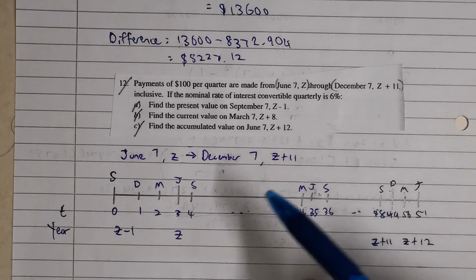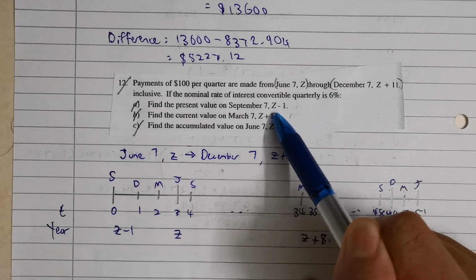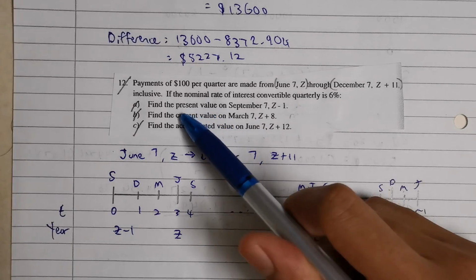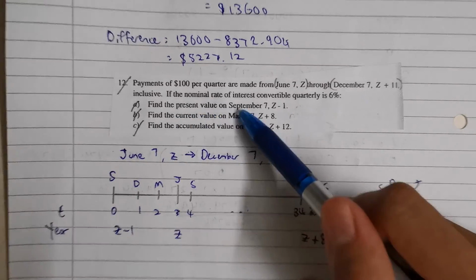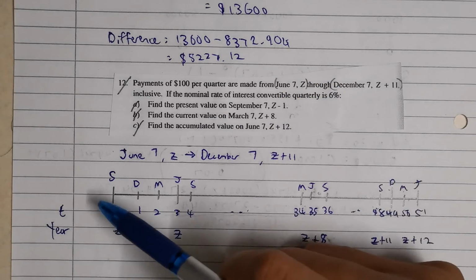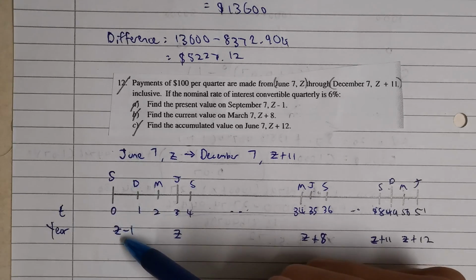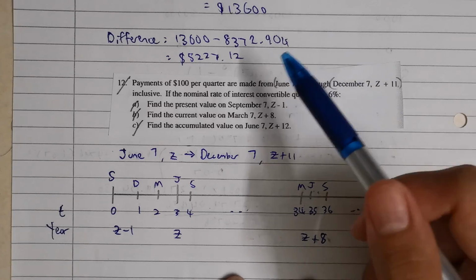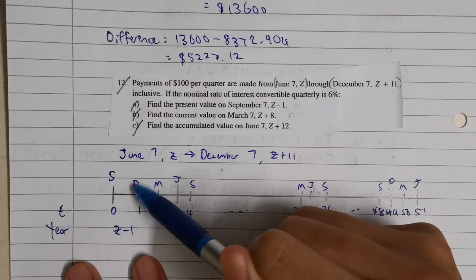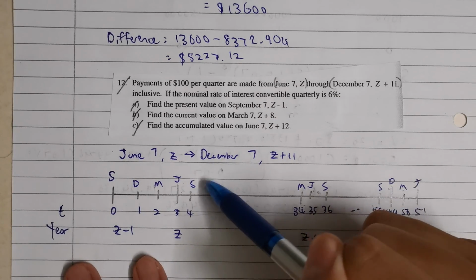At A, find the present value on September 7, Z minus 1. So when the question tells you the present value is on September 7, Z minus 1, you make t equals 0 at September, year Z minus 1. Before that, I forgot to tell you that S is for September, D is for December, M for March, J for June, S for September, and so on.